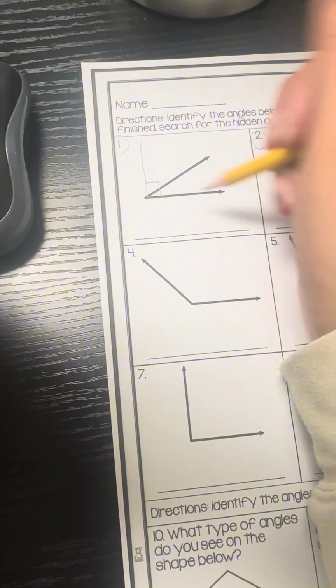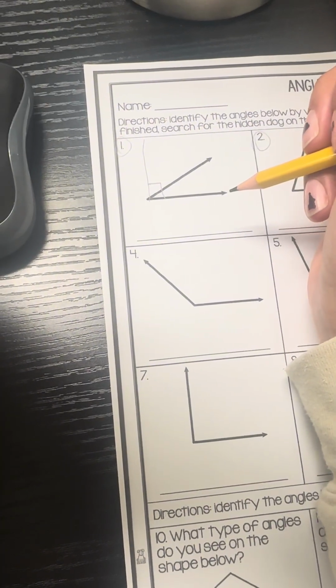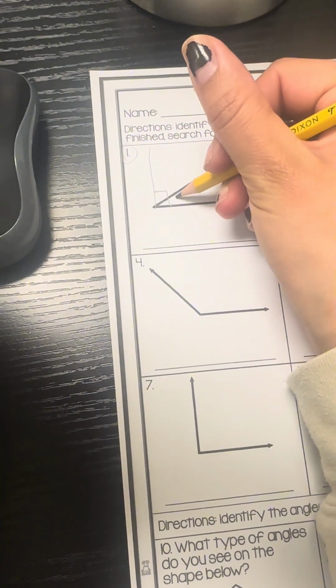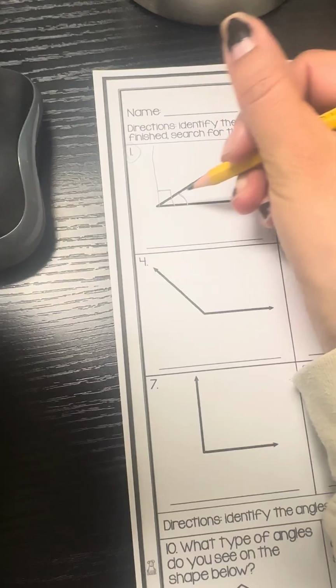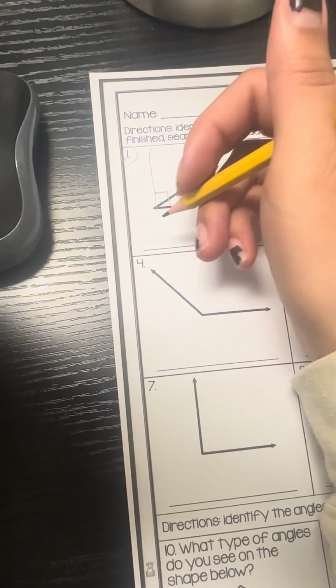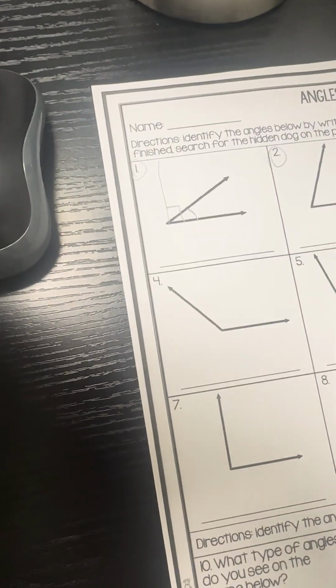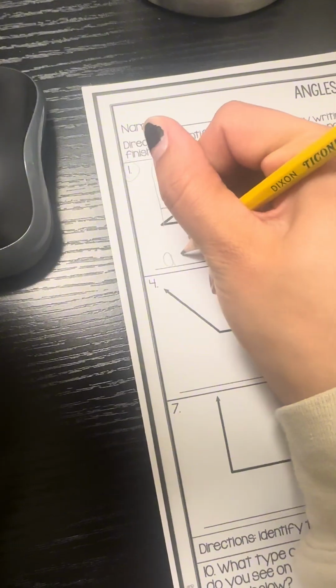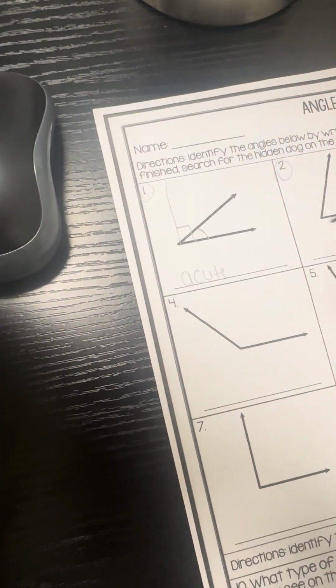So is this more than or less than? This will be less than. See, our angle only meets that little part. It is less than 90 degrees. So this will be our acute angle.